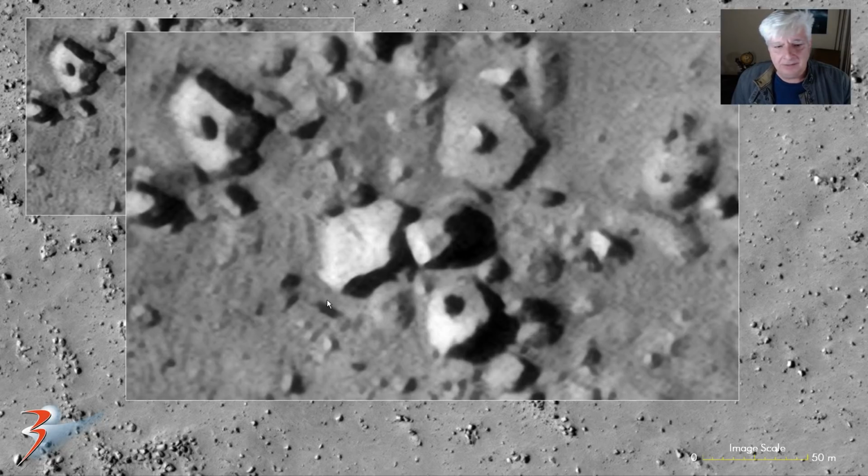And more hexagon shaped objects with little domes or knobs in the center. Looks like an opening over here. Another oblong feature in the center there.